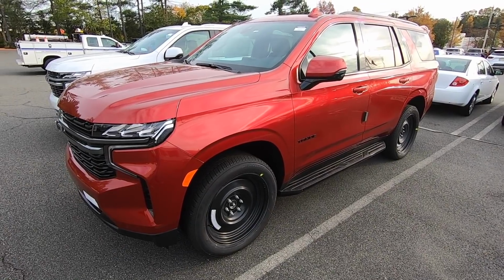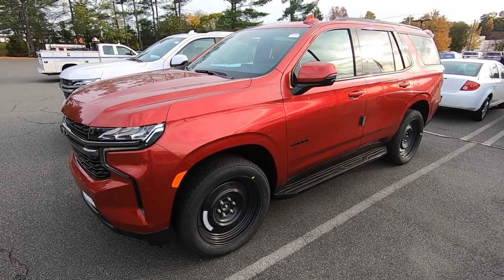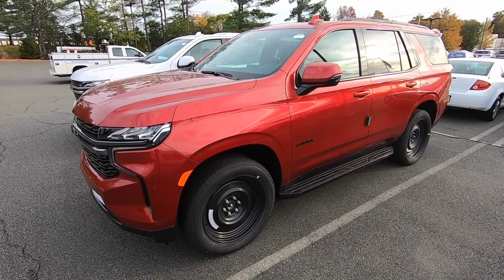Do you like more chrome trim and features like that? Or do you like more dark features, the red stitching, more of a sporty type look versus more of a luxury type look? My personal preference, I think I like that RST better. Once we get the all gloss black 22-inch wheels on this truck, it's really just going to complete the package and make it look awesome.